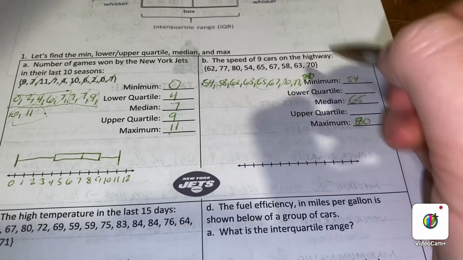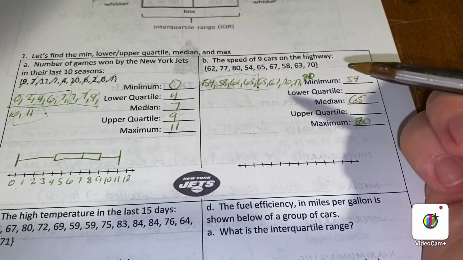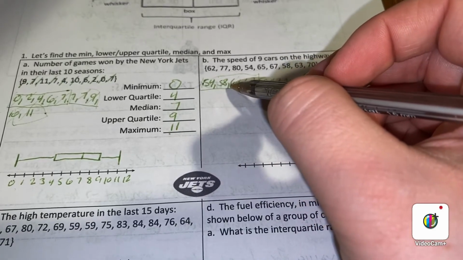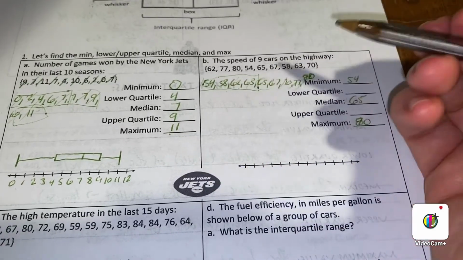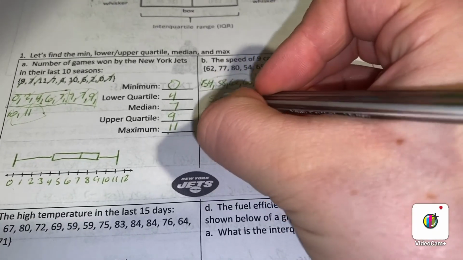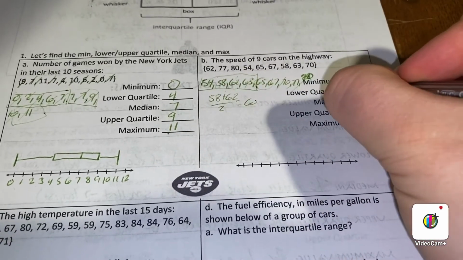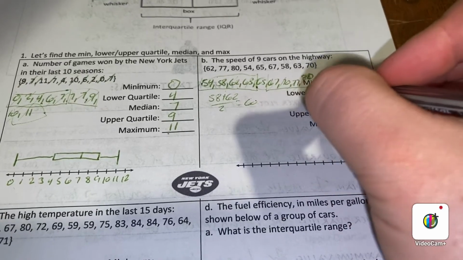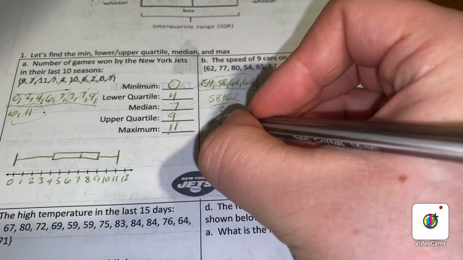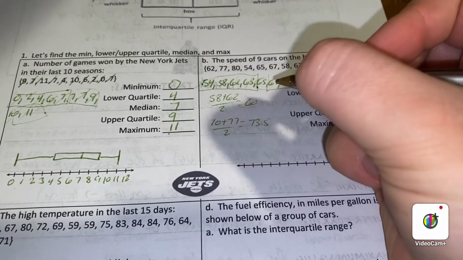Now let's take the first half of our data. So it's going to be between 58 and 62. So it's going to be 60. Now the upper half of the data, it's going to be between 70 and 77. So 70 plus 77 divided by 2, 73.5.